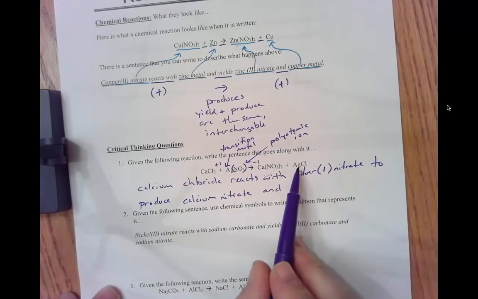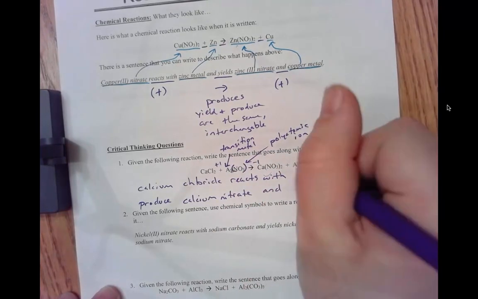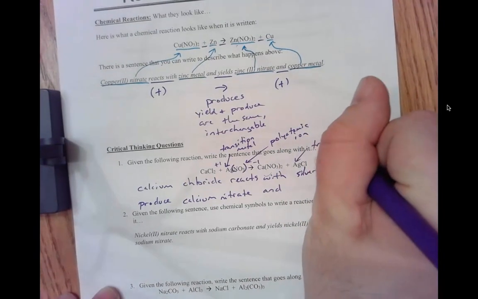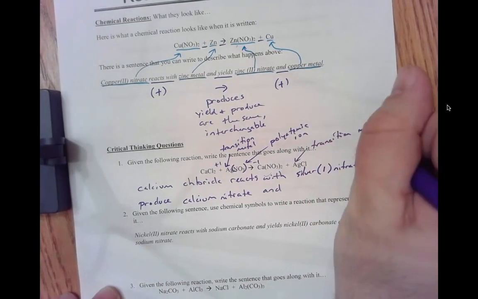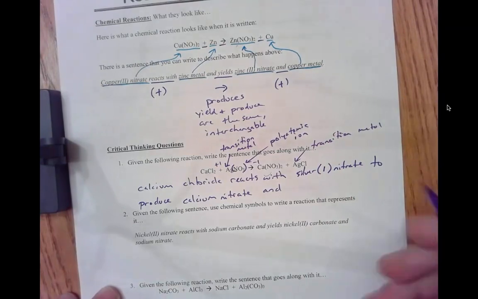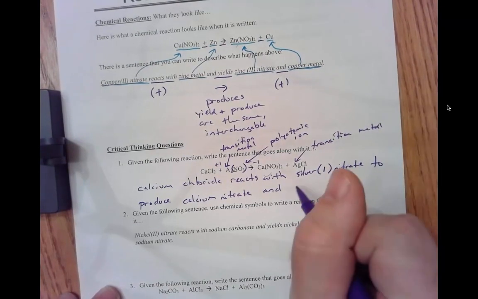And now we just have to name that other part, AgCl. Remember guys, Ag is still a transition metal. Because it's still a transition metal, we need to include a Roman numeral. So we know that it's silver.